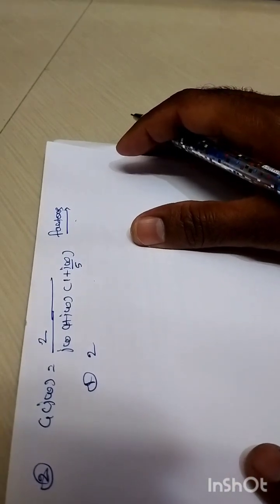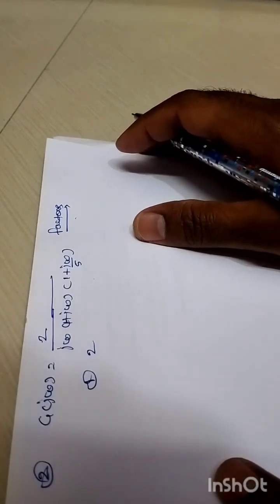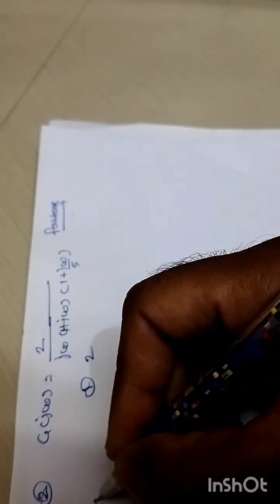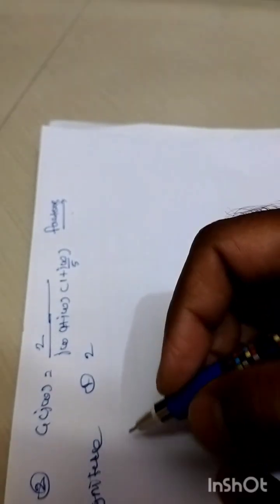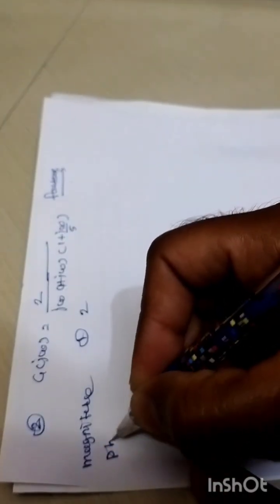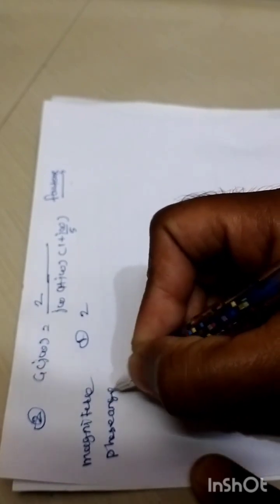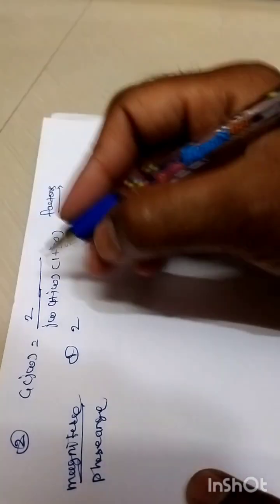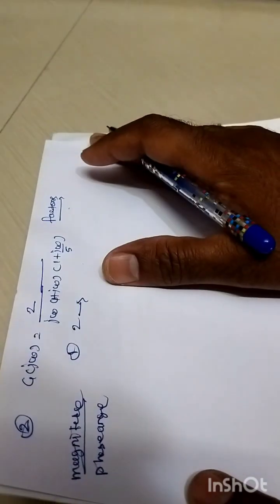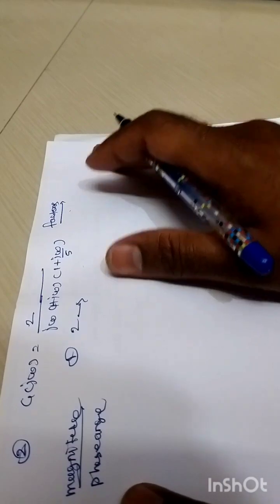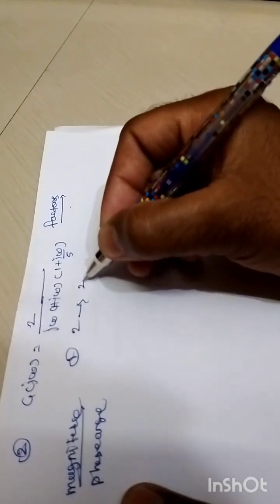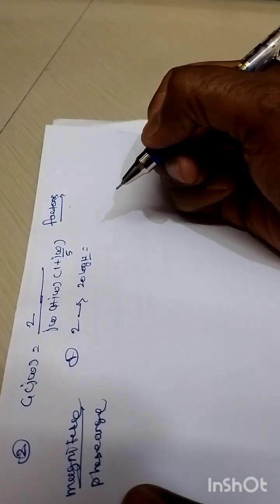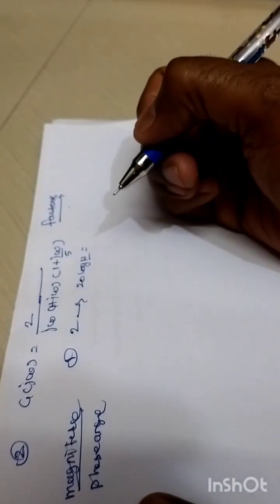As I told you earlier, this Bode plot is divided into 2 different plots. First one is the magnitude plot, and second one is the phase angle plot, right? From the magnitude plot point of view, ultimately we need to determine the desired magnitude of this constant factor, which is given by the standard notation 20 log k, where k is the constant factor whose value is exactly equal to 2.